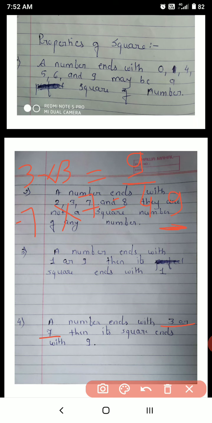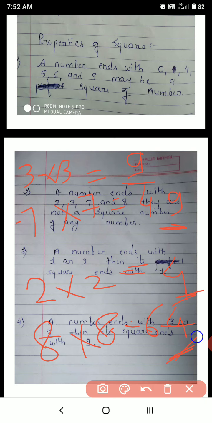In similar way, if you have 2 or 8 at unit place, then your square number ends with 4. 8 8s are 64. Understood? If your number is ending with a 2 or 8, then its square number will end with 4.